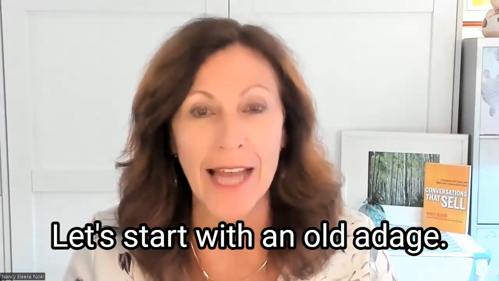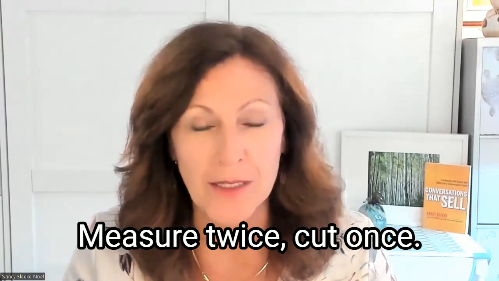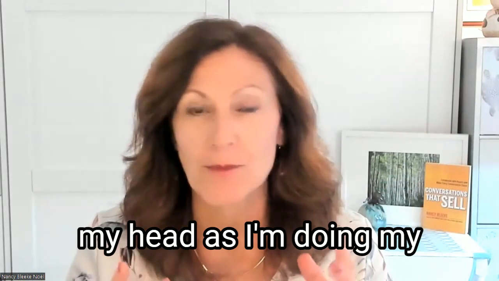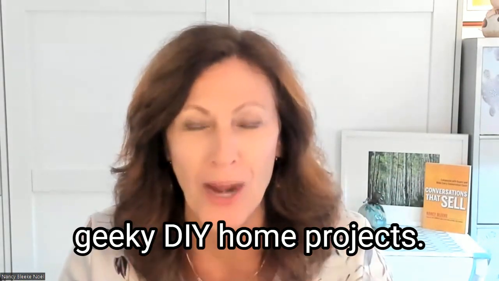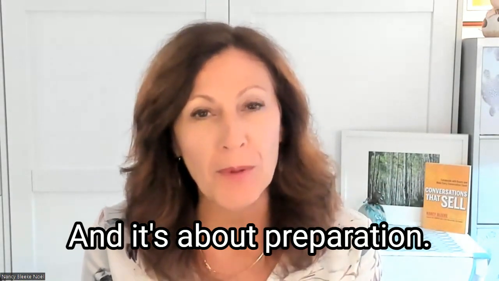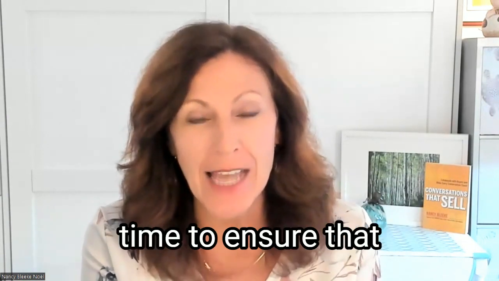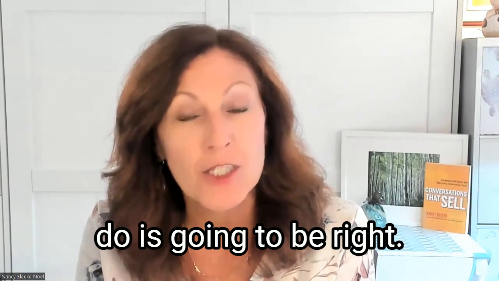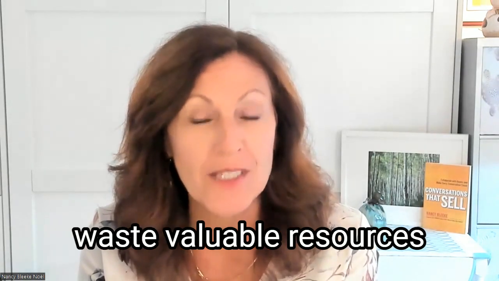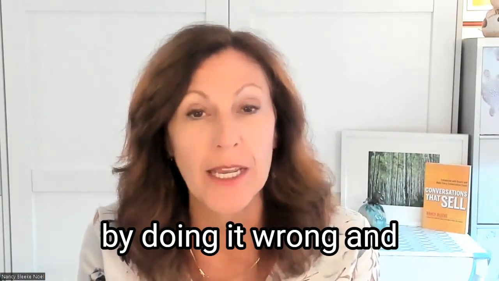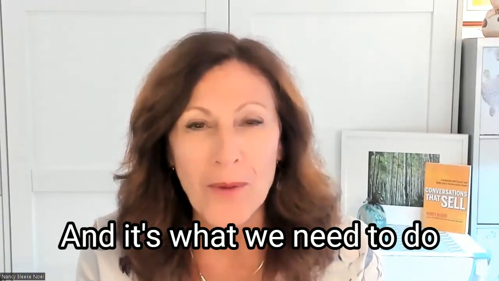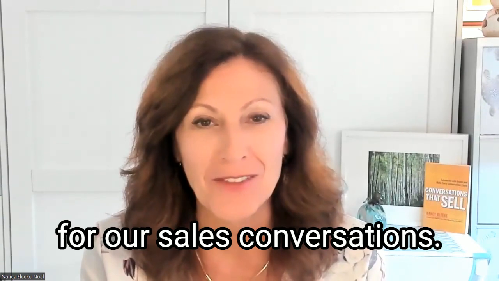Let's start with an old adage: measure twice, cut once. Measure twice, cut once. It's what goes through my head as I'm doing my geeky DIY home projects. And it's about preparation. It's about making the time to ensure that what you're going to do is going to be right, and you're not going to waste valuable resources by doing it wrong and not being able to undo it. And it's what we need to do for our sales conversations.